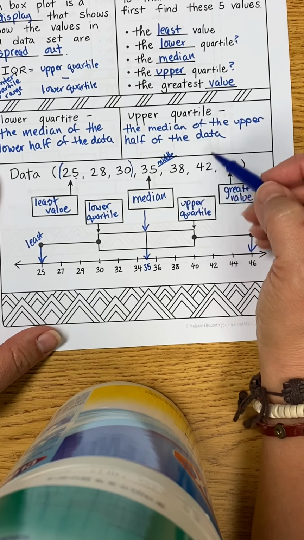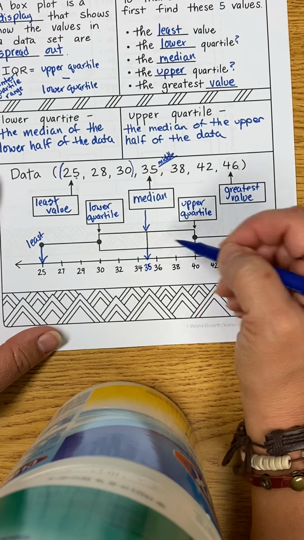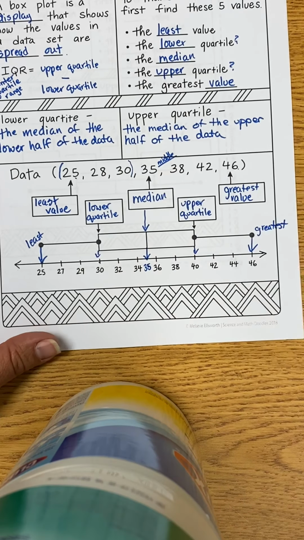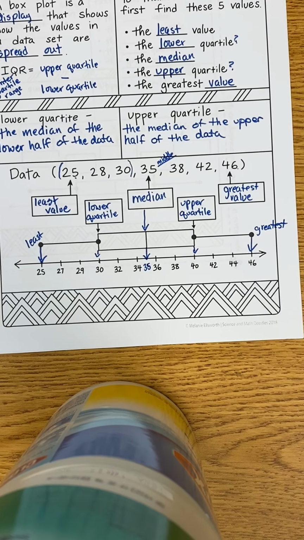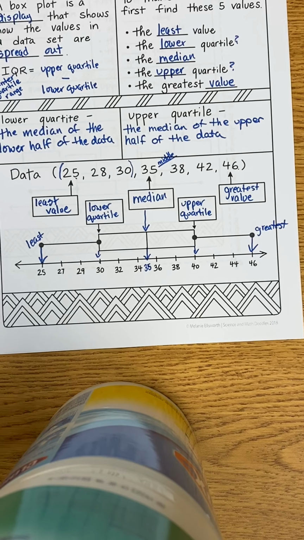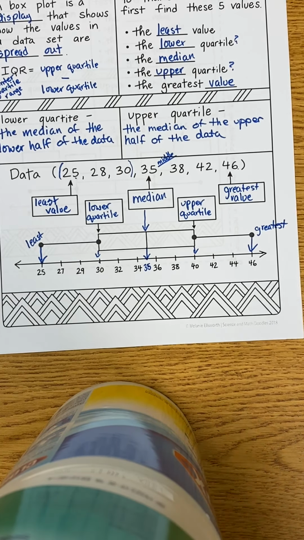And then our upper quartile, being an average of those, would put us about 40, okay? And that's how you set up a box and whiskers. That kind of gives you an idea of what it looks like.